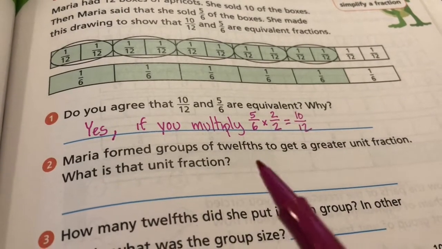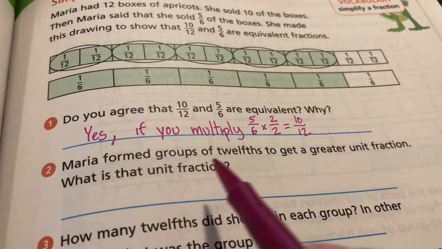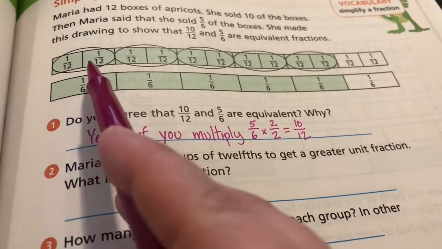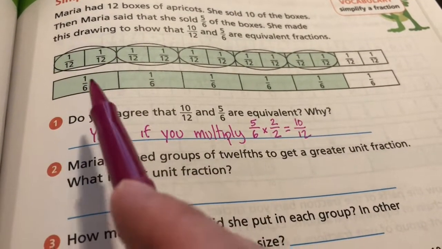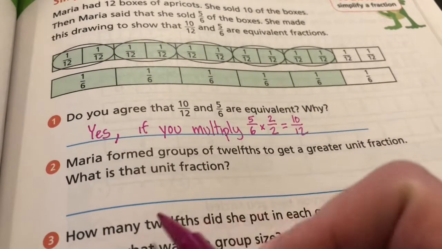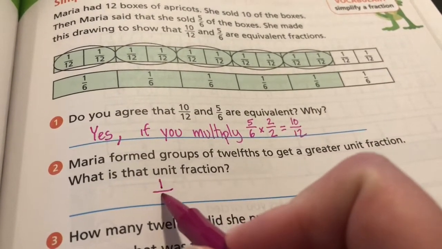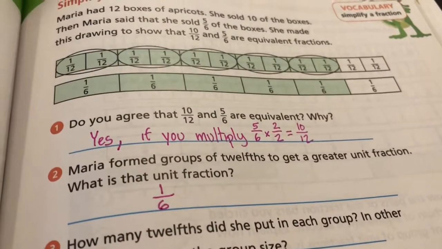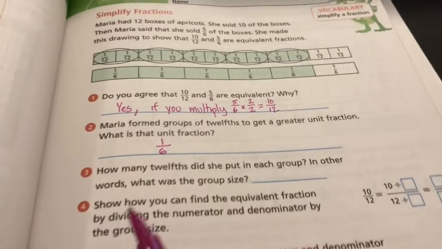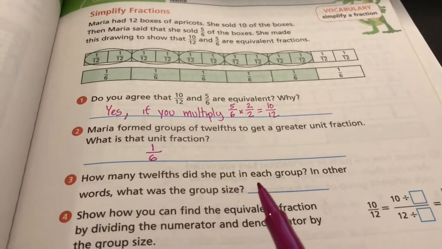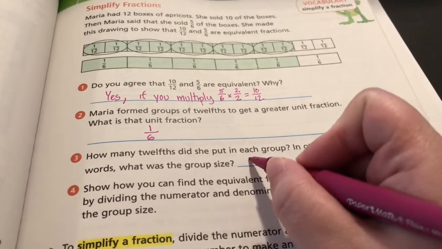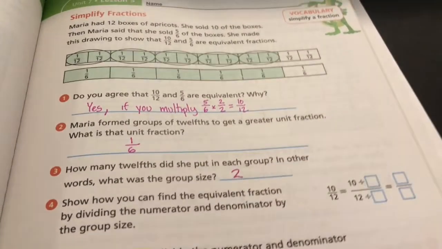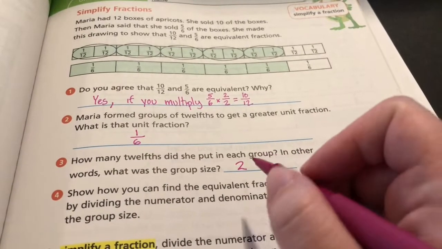What is that unit fraction? Groups of 12ths. So this group of 12ths, 2/12, what would that be as a unit fraction? That would be 1/6. 2/12 is the same as 1/6. How many 12ths did she put into each group? In other words, what was the group size? There were 2 pieces in each group, 2/12.